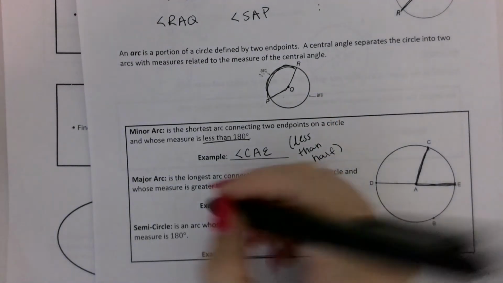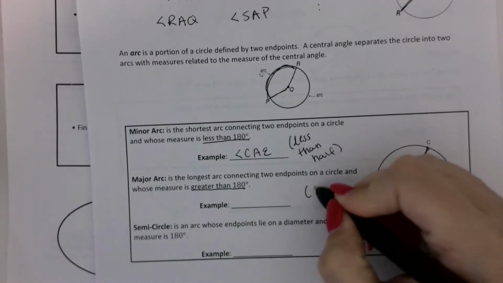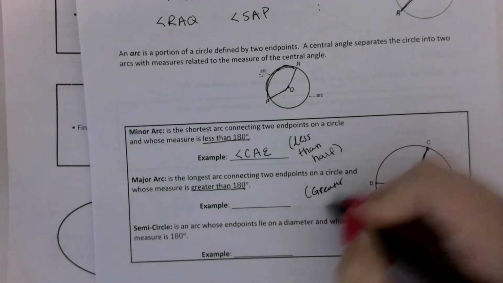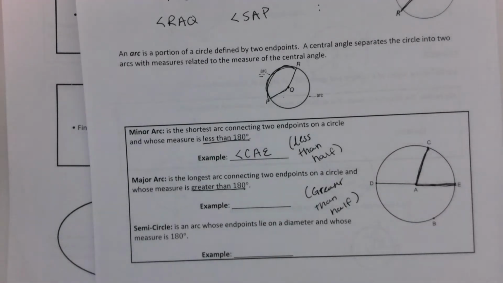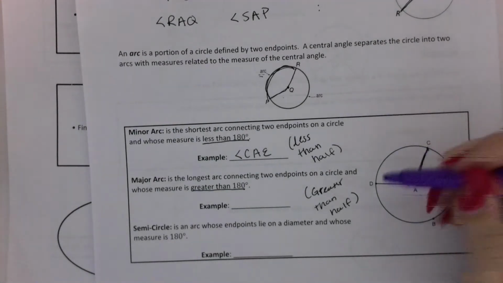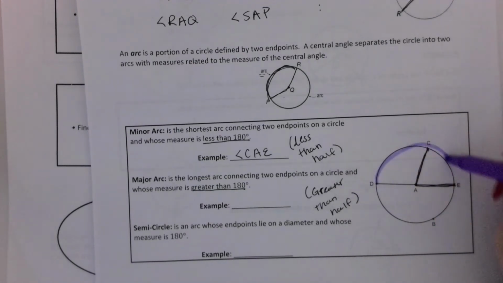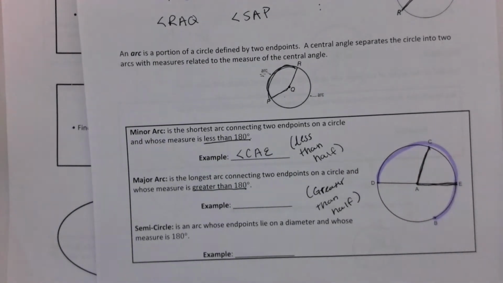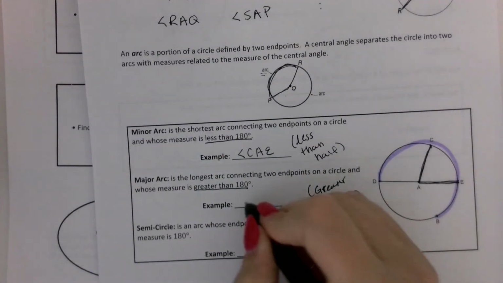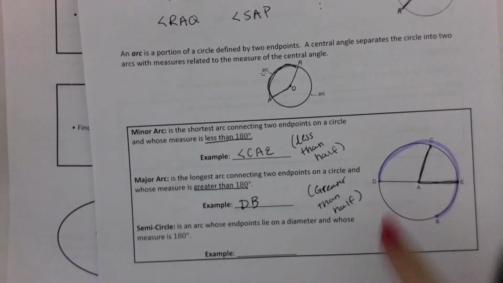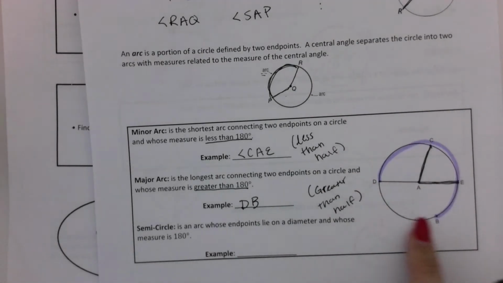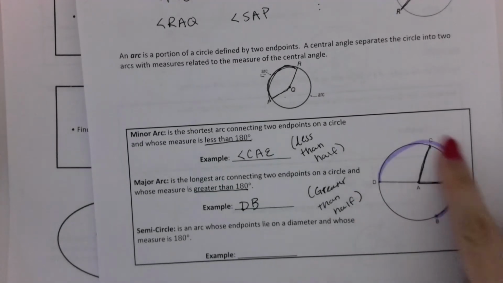A major arc is greater than 180, so that would be greater than half the circle. Something that would be bigger than half of the circle would maybe be from D all the way to B. That would be a major arc from D all the way to B. Now, technically D to B would be the smallest one, so we have to give it another letter so that we know we're going the big way.